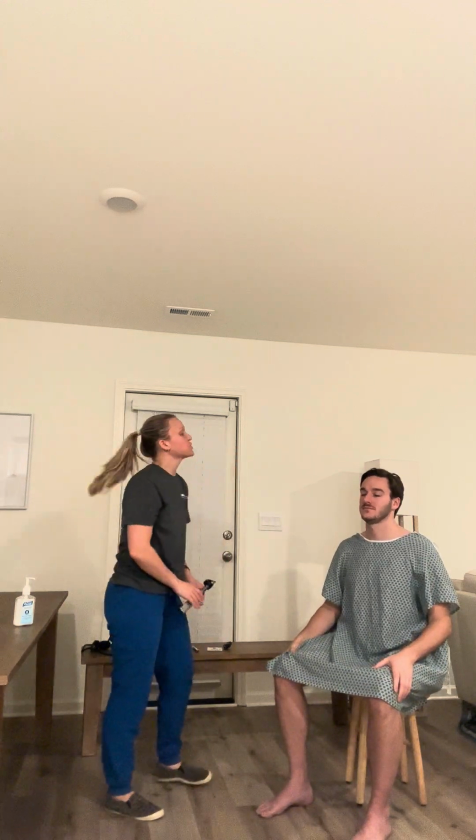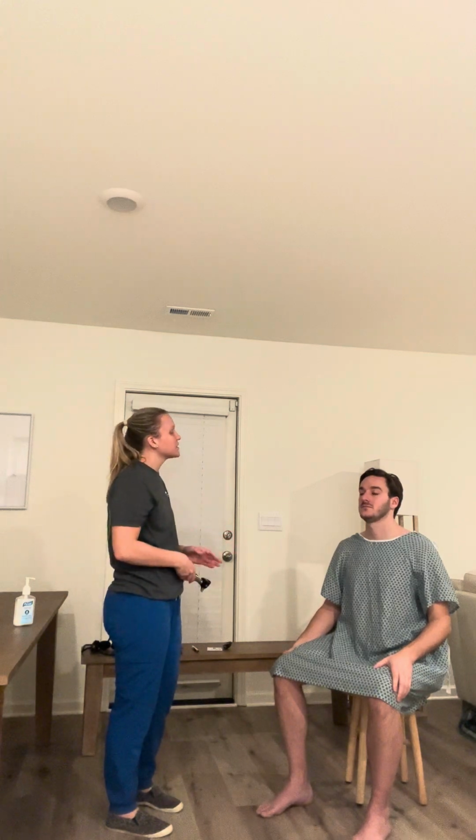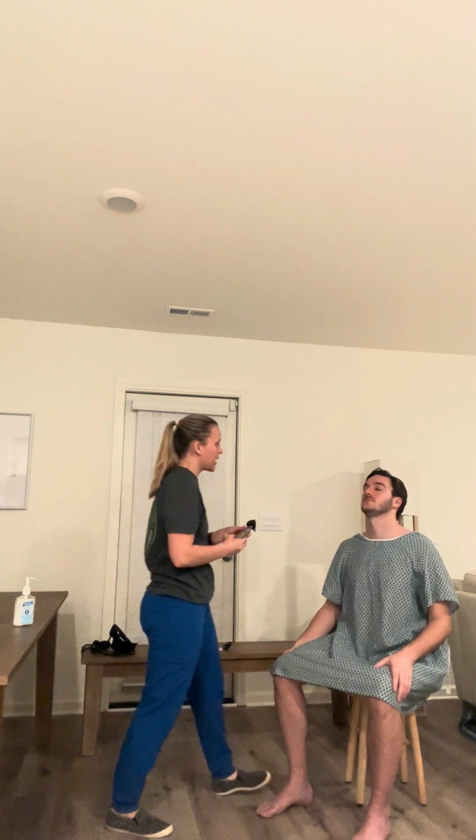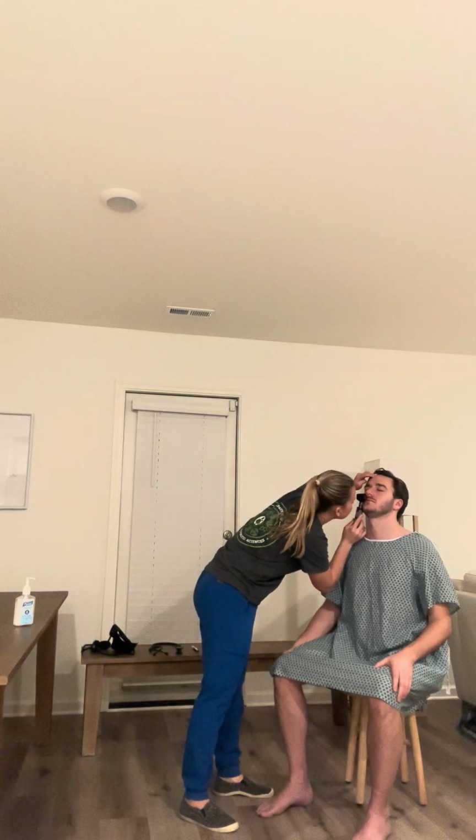I'm going to assess the external nose, and then the internal nose. I'm going to have you just tilt your head backwards as I look inside. Good. And the other side. Good.